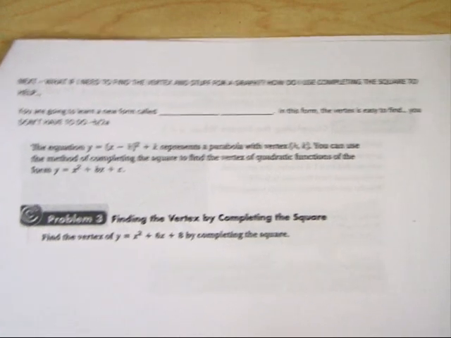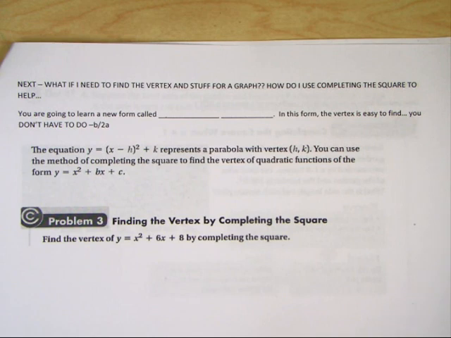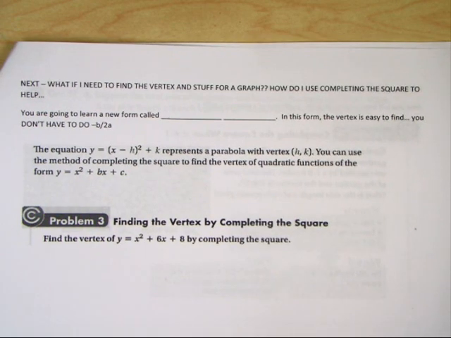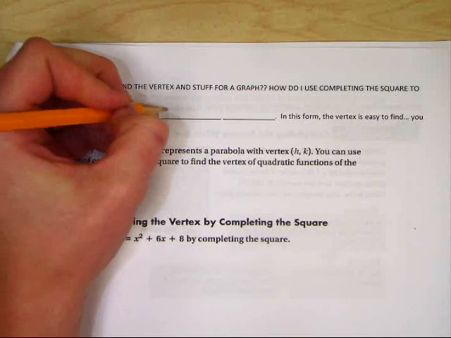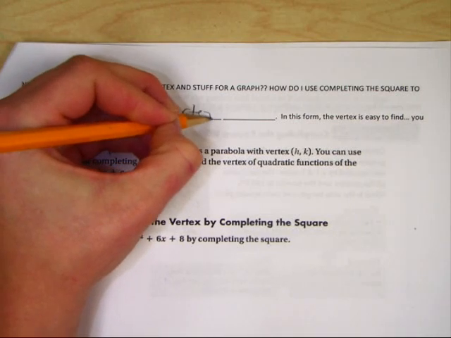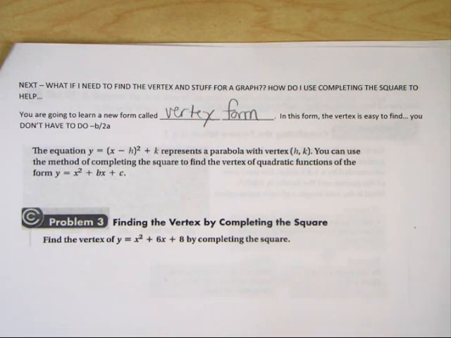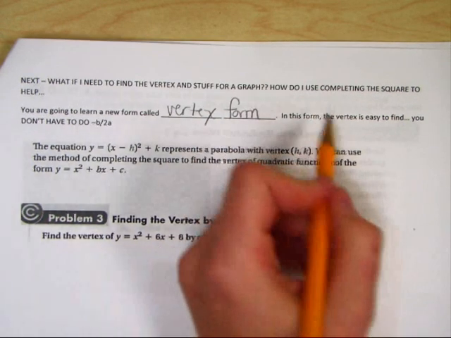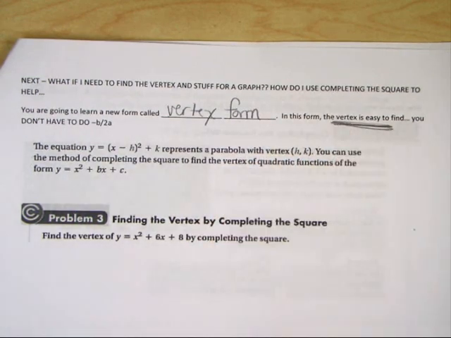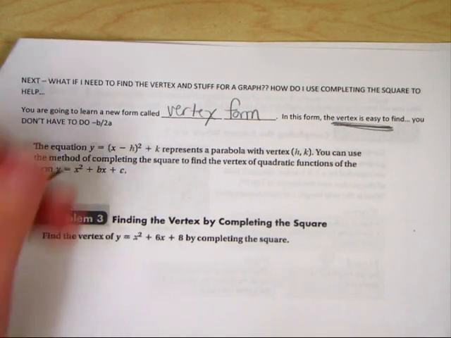In the next section you need to learn what to do if you need to find the vertex and the other things for a graph. How do I use completing the square to help? Well, I'm so glad you asked. You are going to learn a new form, and this form is called vertex form. You have learned standard form. Now you will learn vertex form. In this form, the vertex is super easy to find. You don't have to do negative b over 2a.